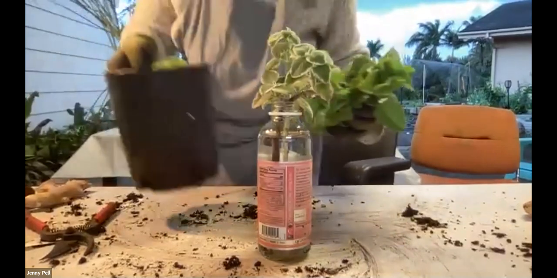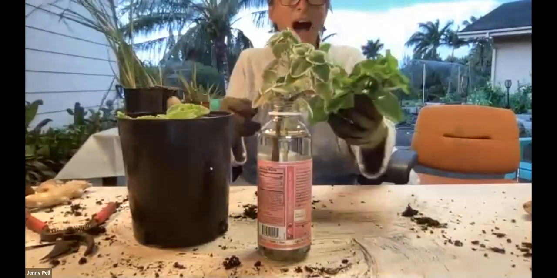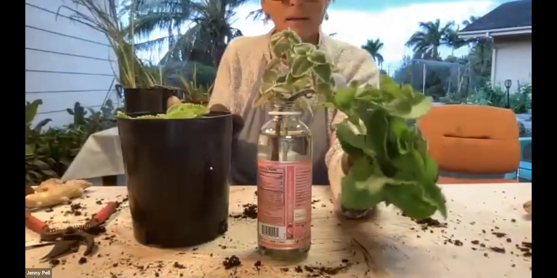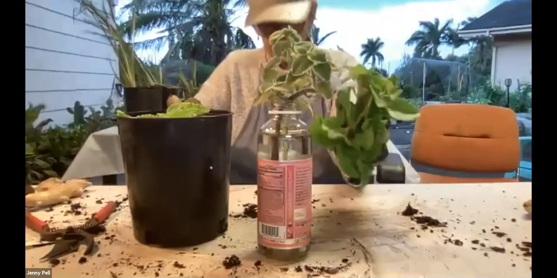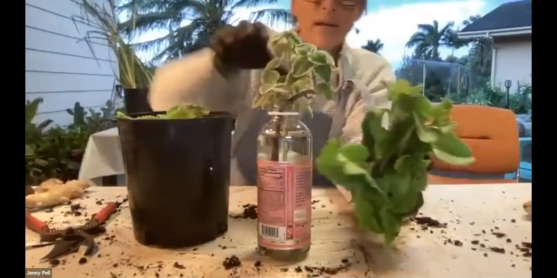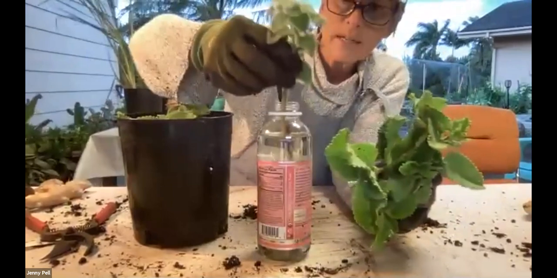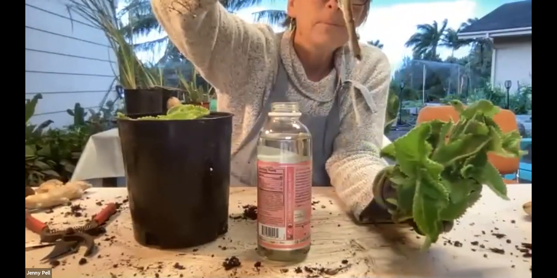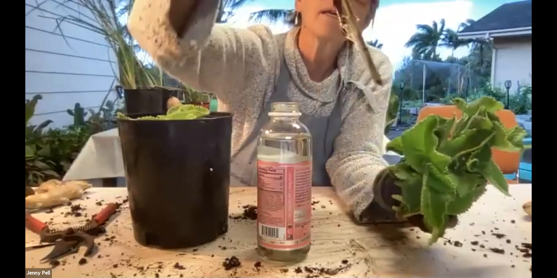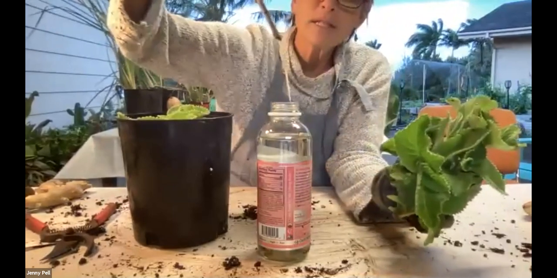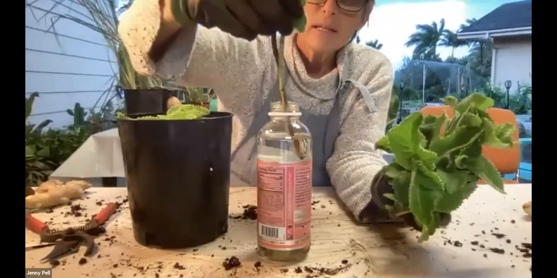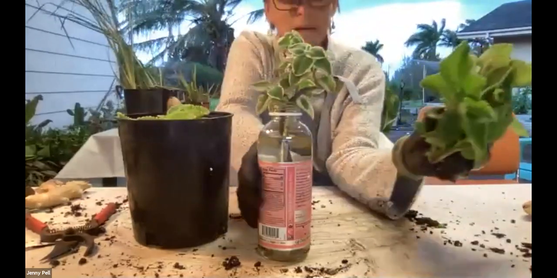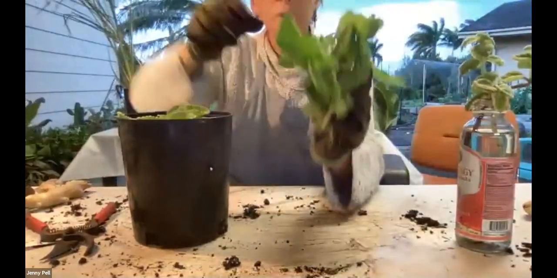Okay, so this is a highly aromatic oregano, right? And this one we took out of the garden, we stuck in some water, and see all its roots just from being in the water for like a week, right? So this is a plant that grows so easily, and it's really fleshy.